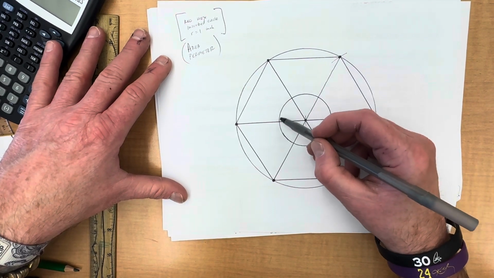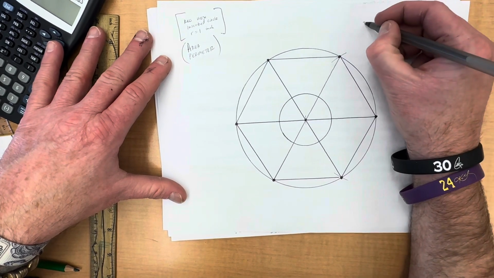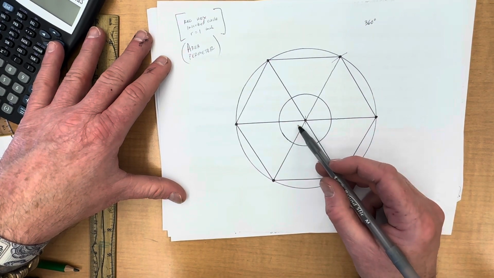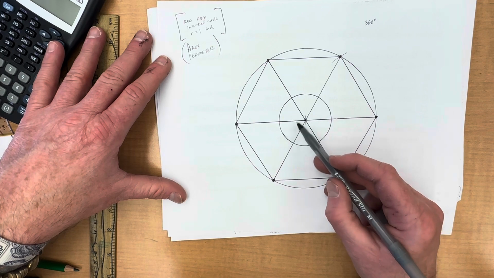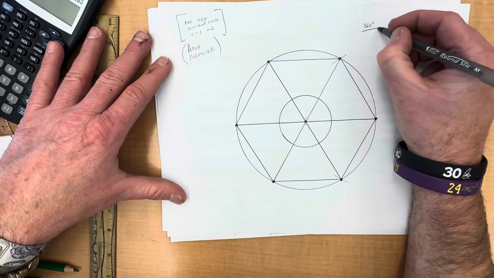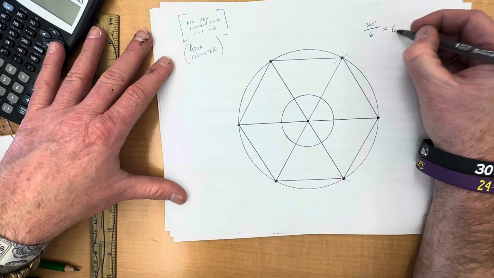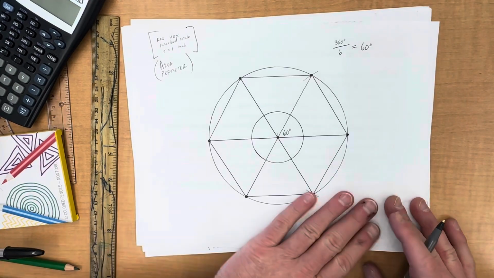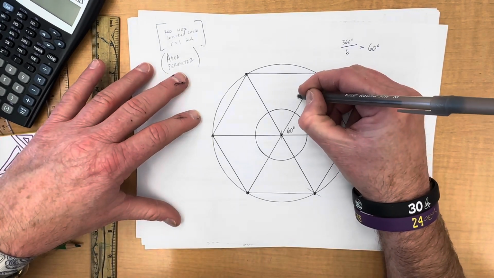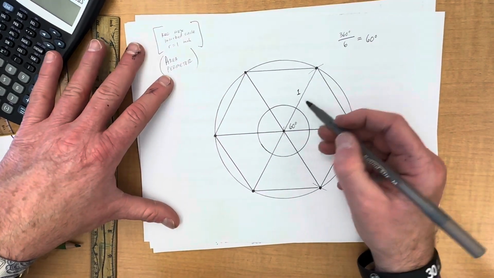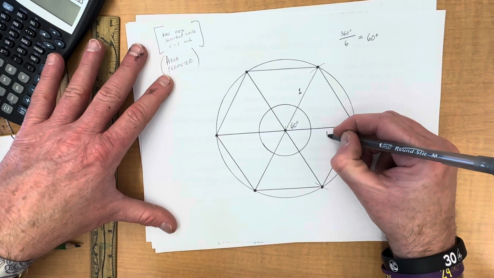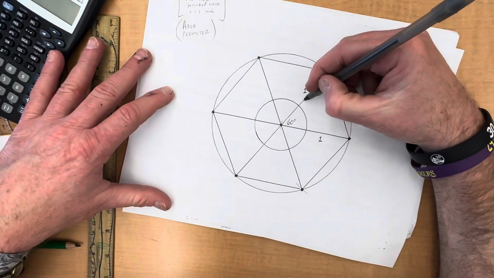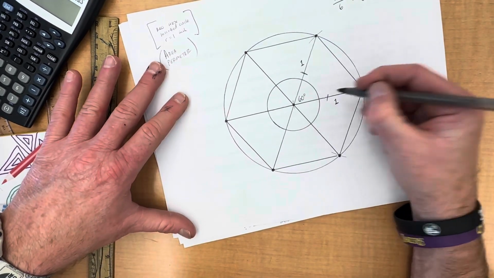A circle, as you know, has 360 degrees. In a regular hexagon, each one of these is going to be the same, and there's 1, 2, 3, 4, 5, 6 of them. So you just divide by 6, and you end up getting 60 degrees right here. So that's a 60-degree angle, right? Now, it said the radius was 1, meaning that's 1 because that's a radius, and that's 1 because that's a radius. Meaning, we've got what's called an isosceles triangle.